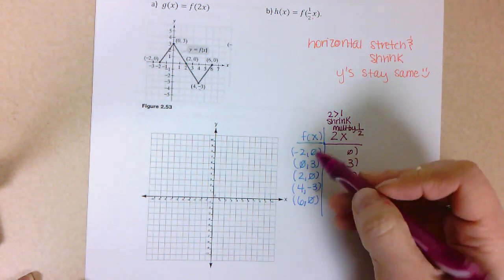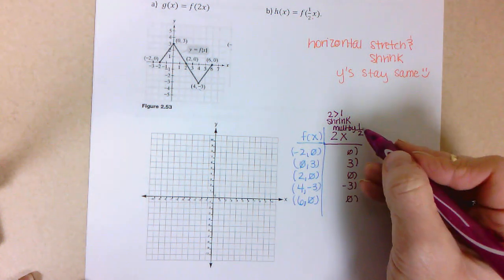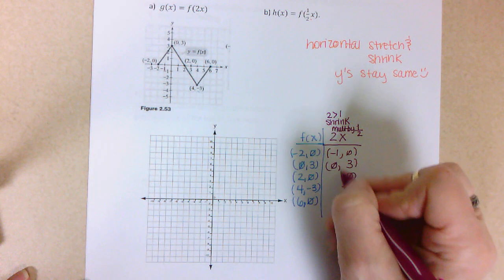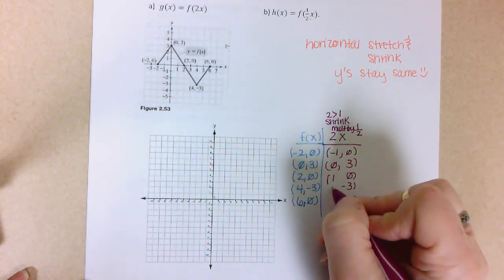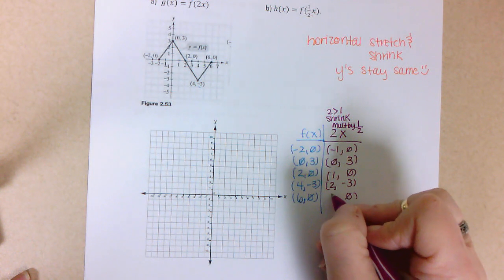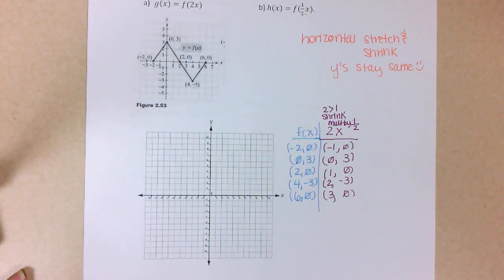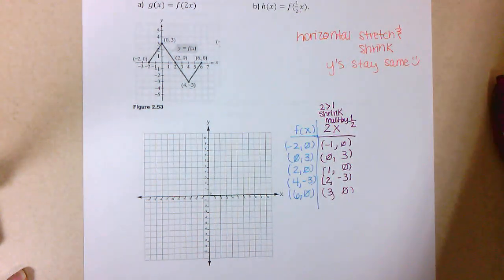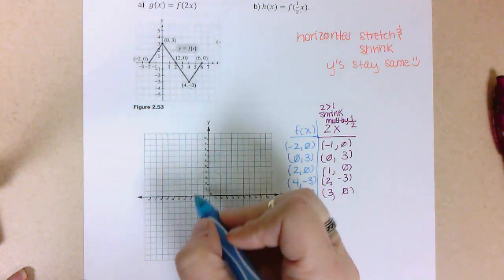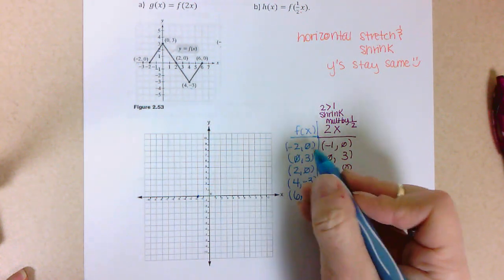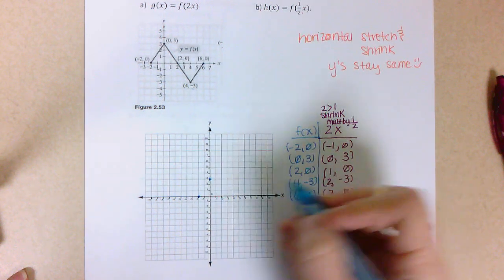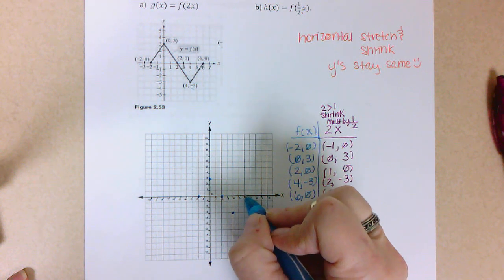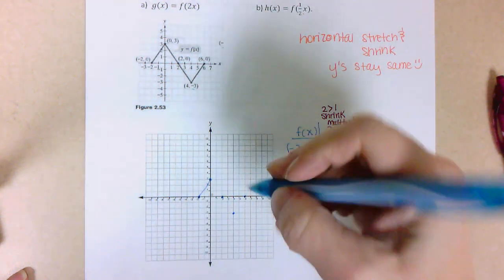Now, we're going to take 1/2 and multiply it times all of our x's. So 1/2 times a negative 2, yep, negative 1, 0. 1/2 times this, 1, 2, commas, and then 3. Everybody good with that? Okay. So I really should have graphed this one first. So let's do him. 0, 3, 2, 0, 4, negative 3, and 6, 0. Alright, sorry. Teacher not doing what she should.